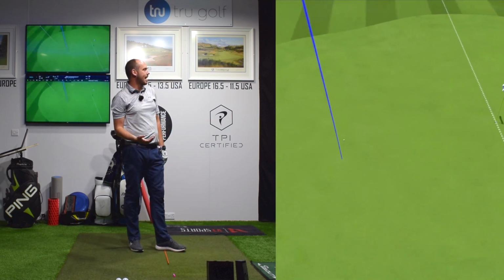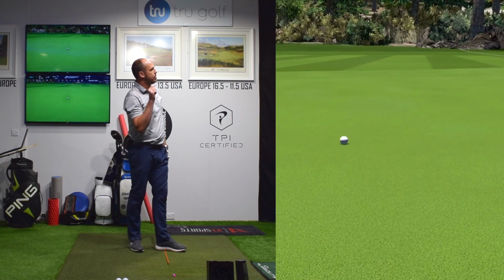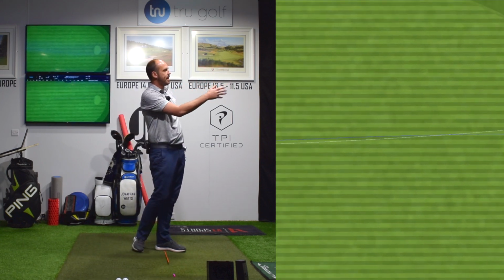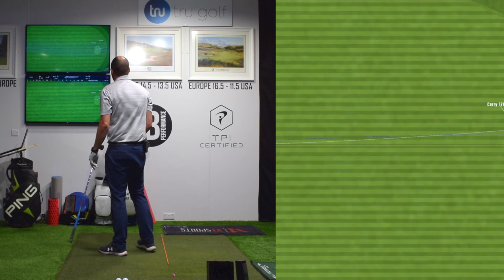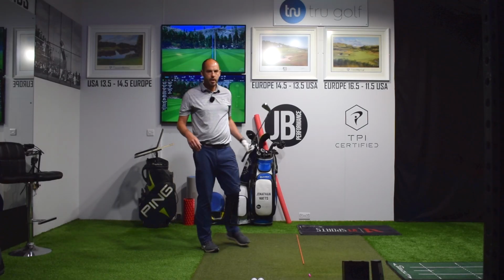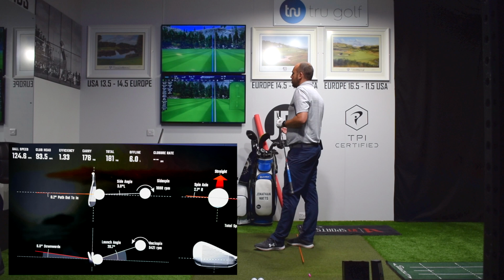So I'm guessing the angle of attack is going to be less on the way down. And we actually saw a ball flight where the ball started more to the left, bending more to the right. So more of a fade shape. We'll just see the data. So instead of 7.5 degrees on the way down, it was 6 degrees on the way down. So the ball launched higher.